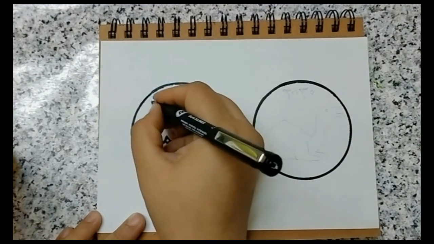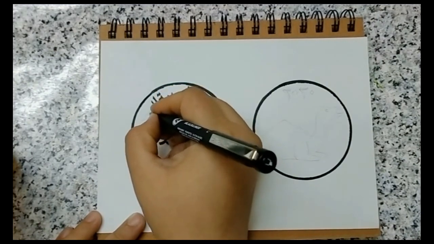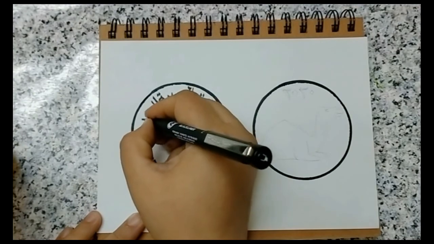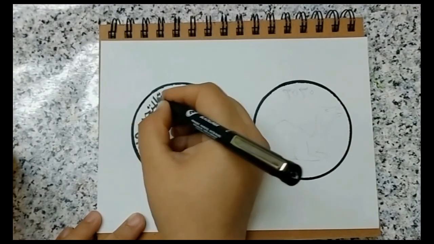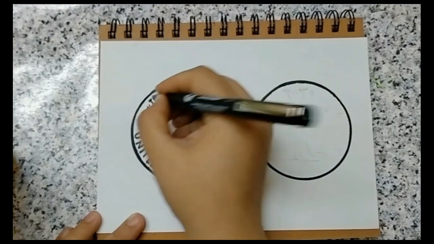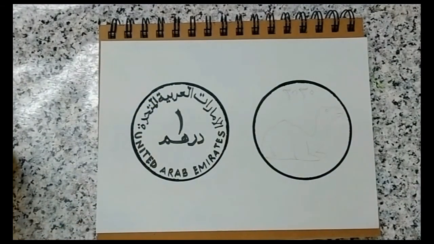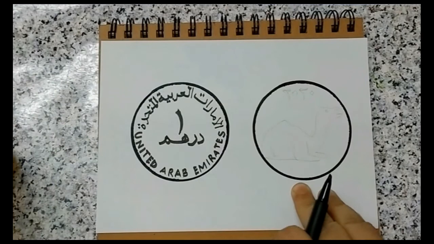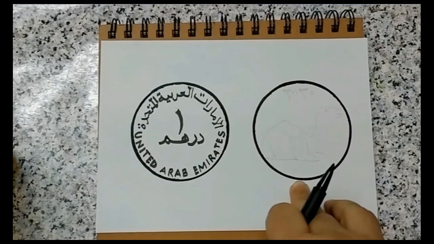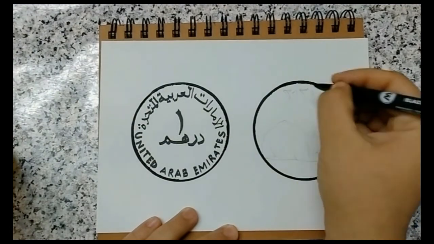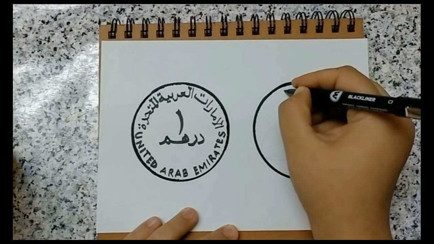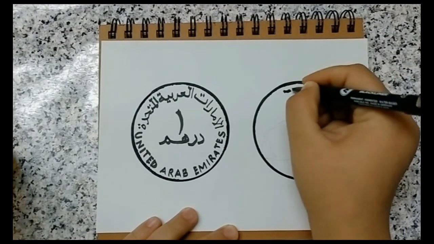Now, why have I chosen a camel as the design that I want on my coin? Because camels are an important part of Emirati culture that dates back to its roots. In the past, camels were said to be God's gifts to the Bedouin, as these animals often made life in the desert possible, providing everything from transportation to clothes and even food.